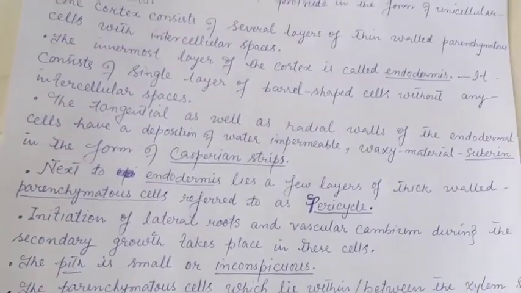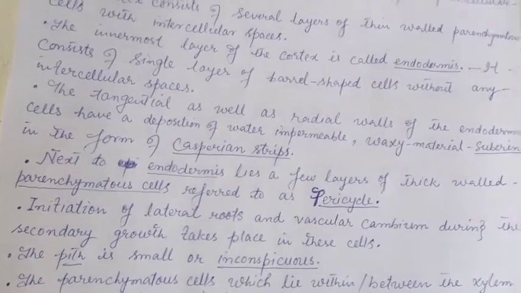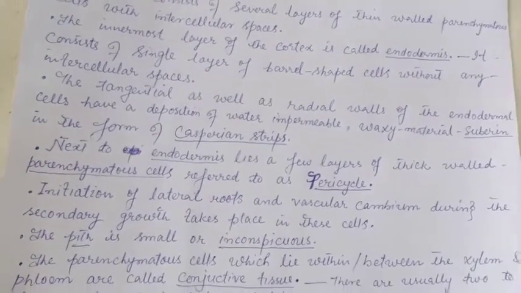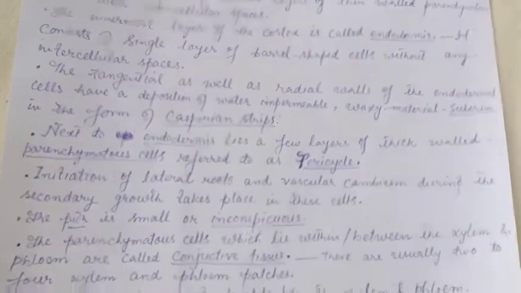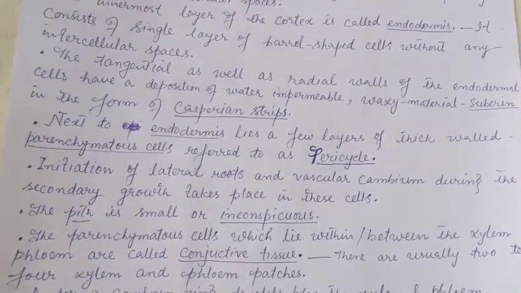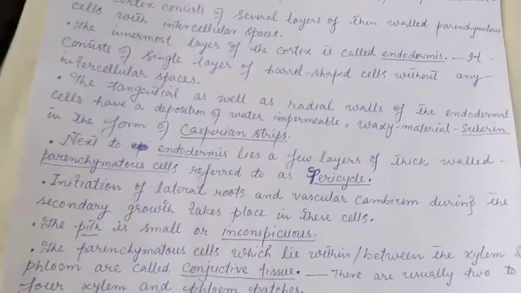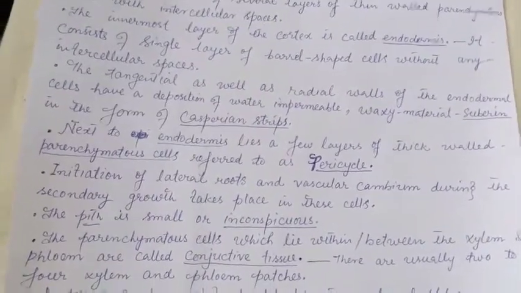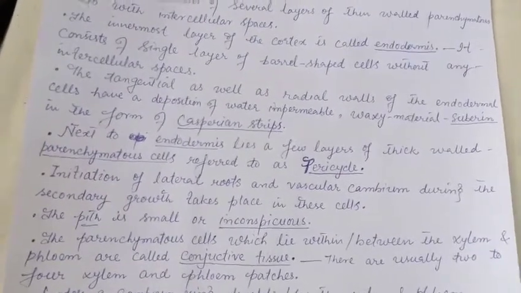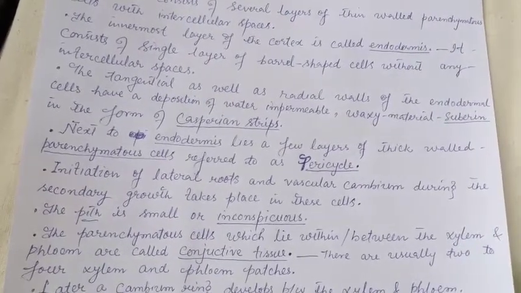Next to the endodermis lies a few layers of thick-walled parenchyma cells referred to as pericycle, and initiation of the lateral roots and vascular cambium during the secondary growth takes place in these cells. This is in case of the perennial dicots, the dicots which live for many years. And then the pith is small or inconspicuous.